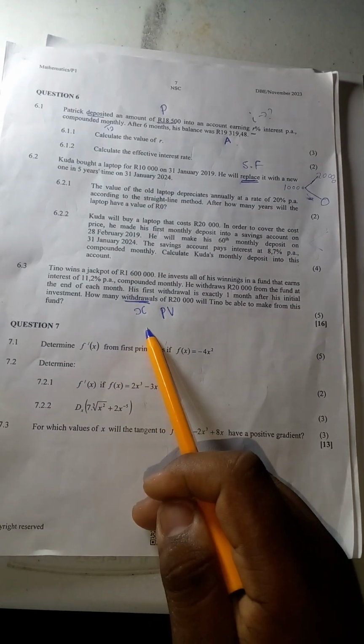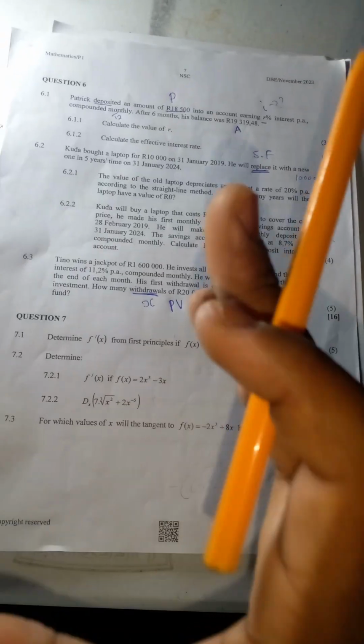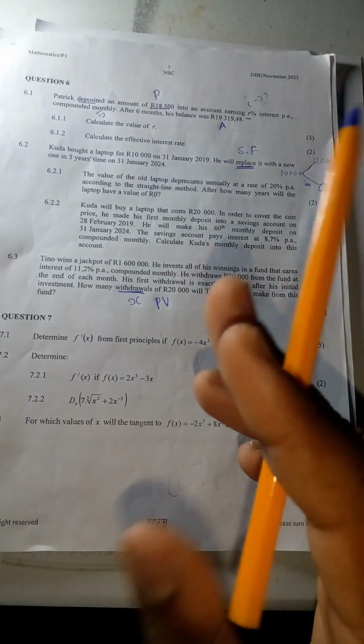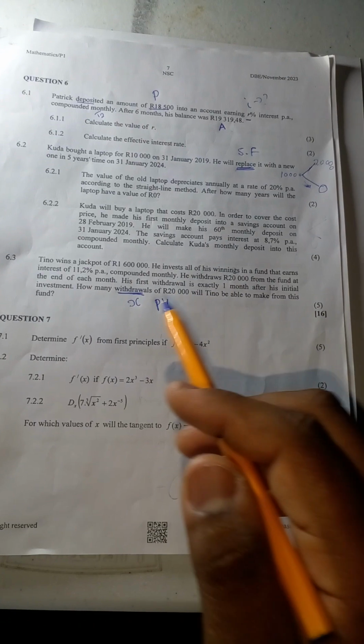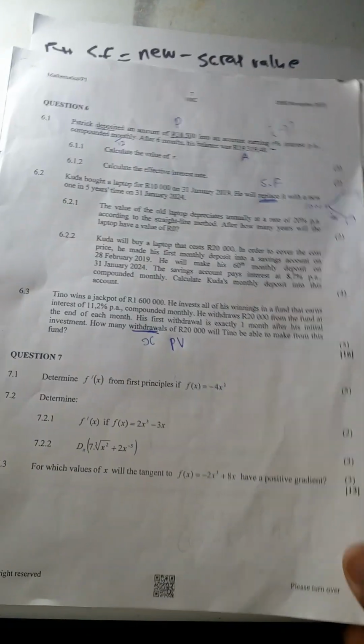But now this is present value. You already invested the money, but now you are doing what? Withdrawing now. You are not gonna get the money in the future. You're getting the money right now. I hope you are getting the difference there. But not to confuse you, just to know that whenever they're talking about withdrawals, don't think about anything. Use the present value formula, because that is where the confusion is.